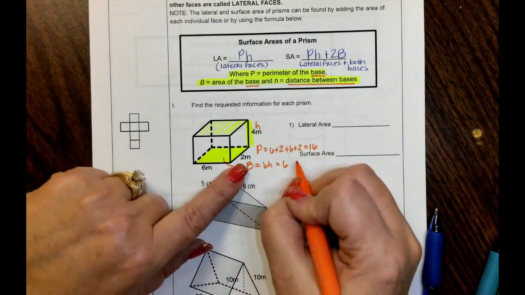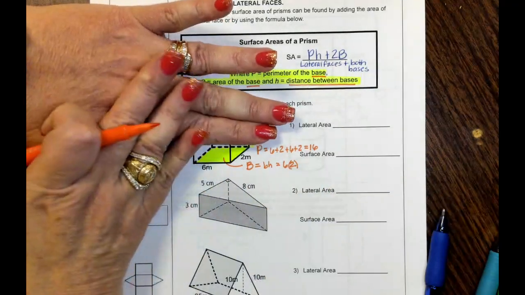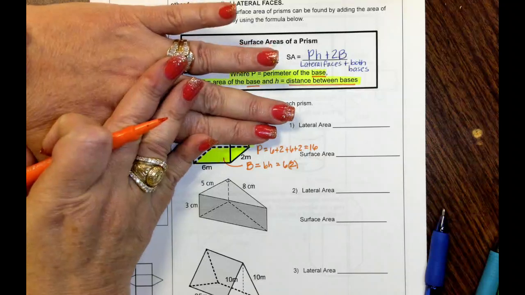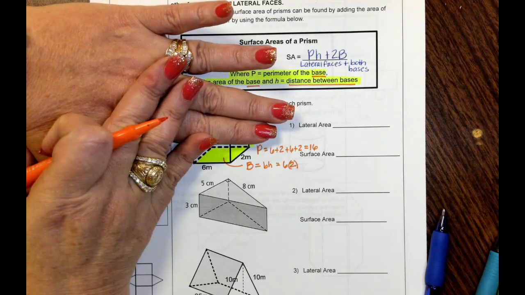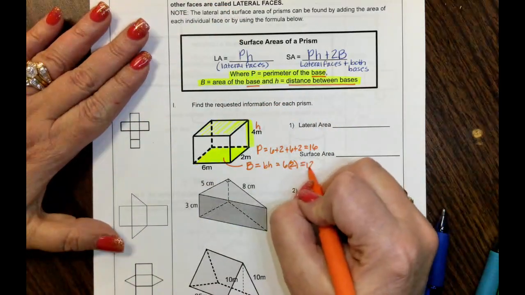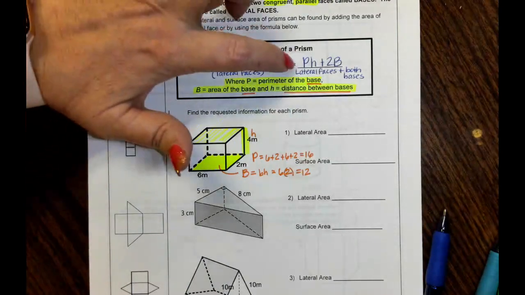Now that's the height of the rectangle, right? We're just ignoring everything else. So to get your P and your capital B, just look at the rectangle. Just look at the base. Whatever it is, that's 12. And then your height, anytime you have an H and you're using lateral area or surface area or volume, you're going to use that H.